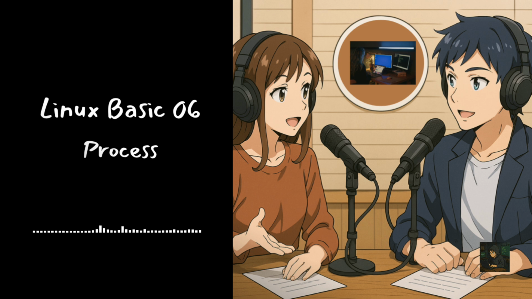Got it. And just like with renice, you can also kill processes from within top. Okay, how do we do that? You just press the K key and then enter the PID of the process you want to terminate. Okay, so top is pretty powerful. It really is a versatile tool.